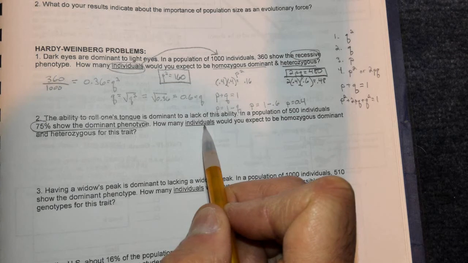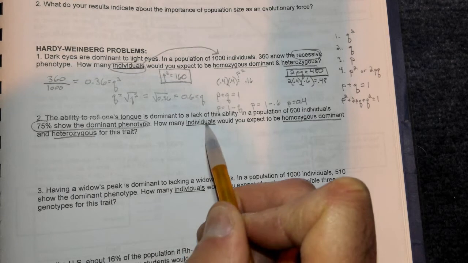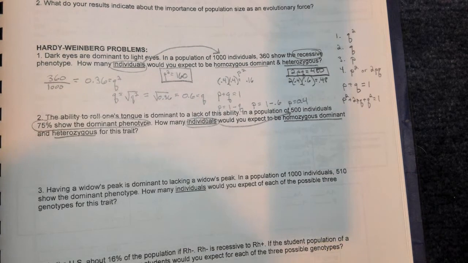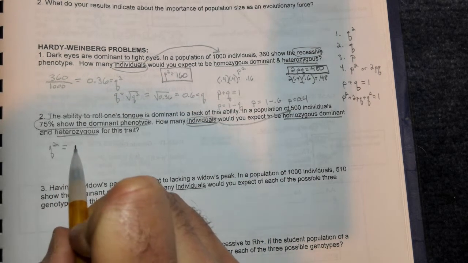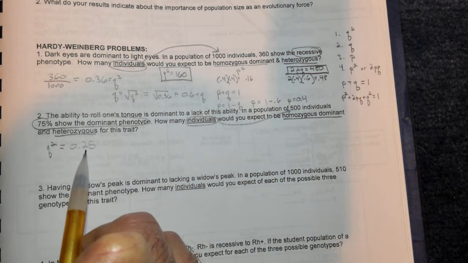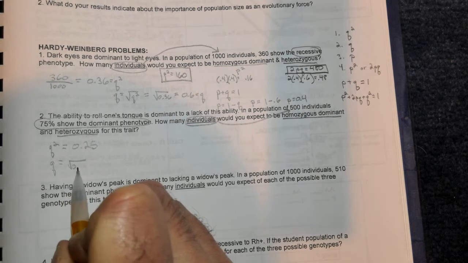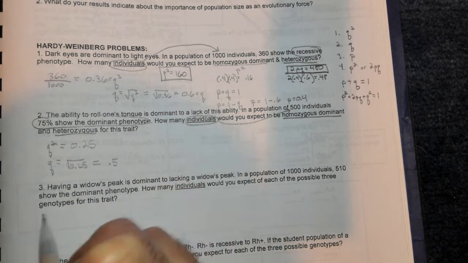Again, they want to know the number of individuals. For the homozygous dominant and heterozygous traits, they want to know individuals out of 500. So we're looking at 500 individuals total in our population. If q squared is equal to 0.25, and the way we solve that is that's 25%, that means q is the square root of 0.25. That means q is 0.5.